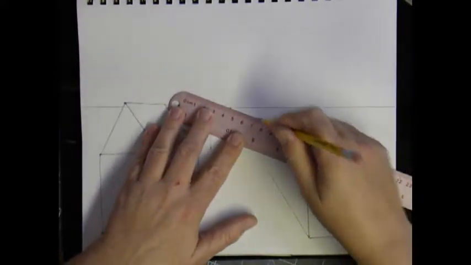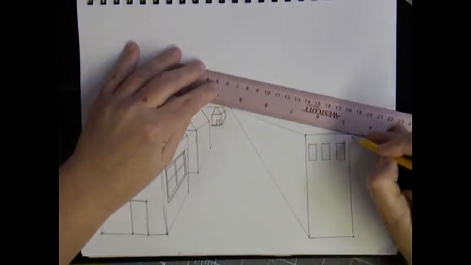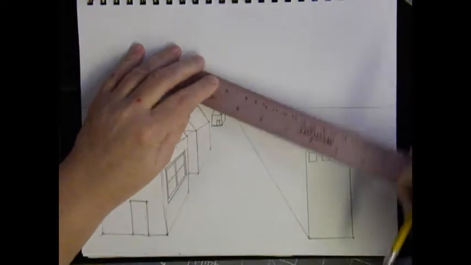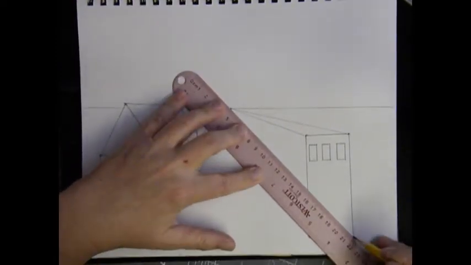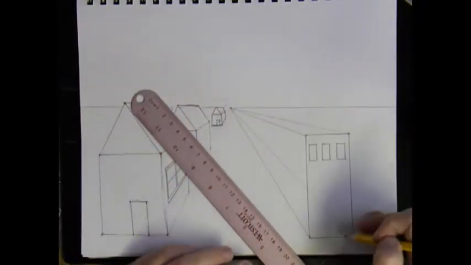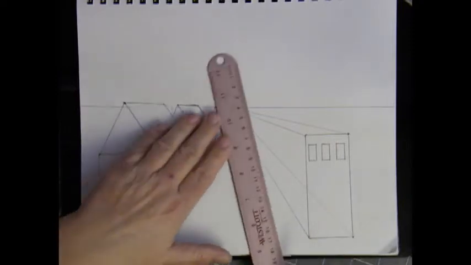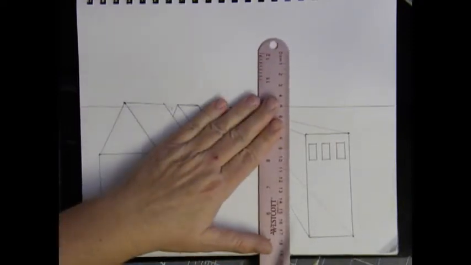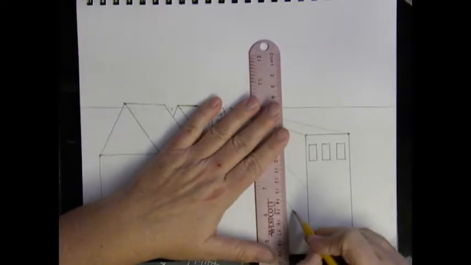My corner, my vanishing point. Mark my corner, my vanishing point. Mark my corner, my vanishing point. Now this time I'm going to wait and do my windows later. I'm just going to do my box now, so you only see the lines for my box or my building. And so I want my building to be about that wide.